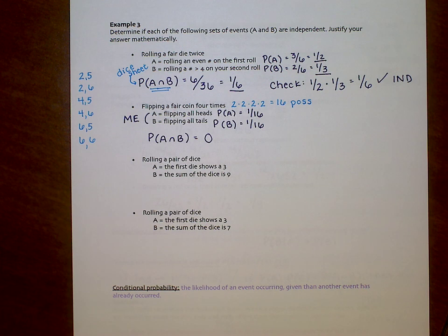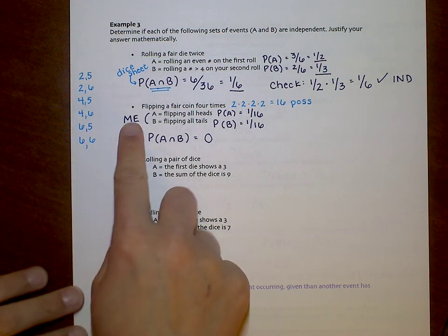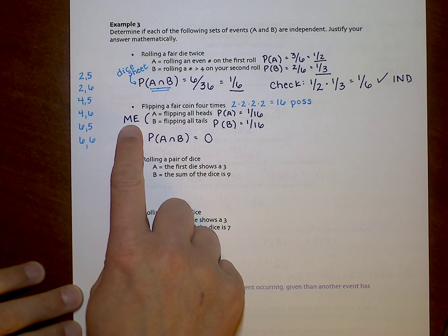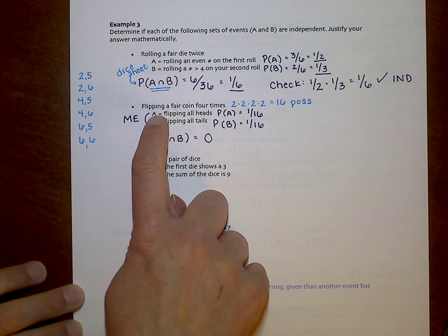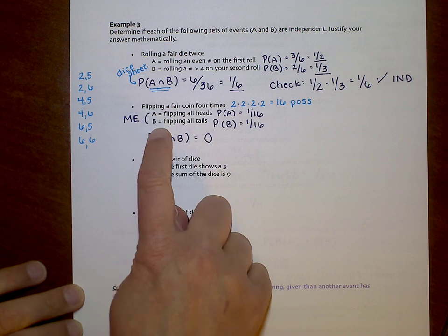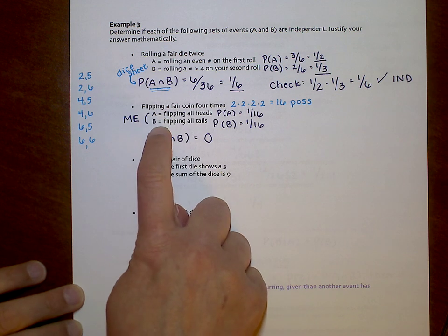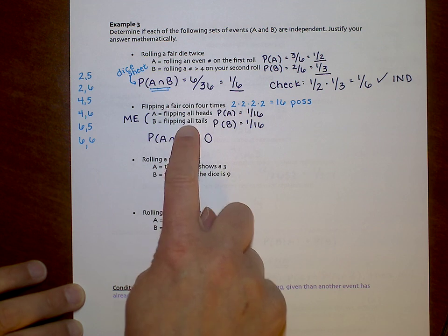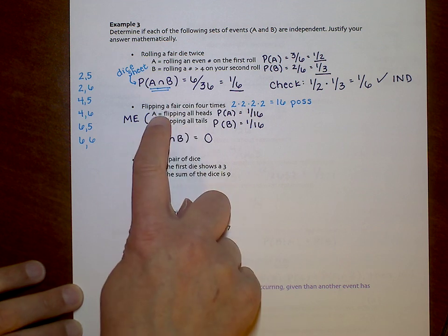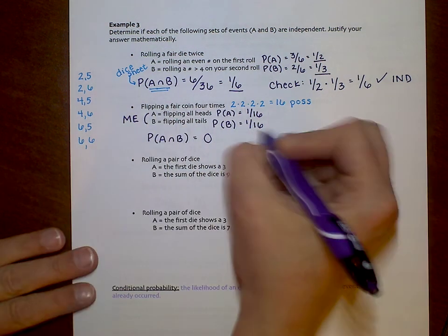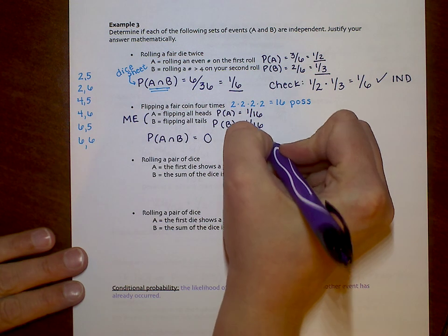A lot of people mix up mutually exclusive with independent. They feel like those two things should kind of be connected. They are, but not in the way that you would think. When two things are mutually exclusive, they can't be independent, because if I know for sure that A happened, then B can't happen. And so that's a dependent event, because this probability changed as soon as I said I knew that A happened.